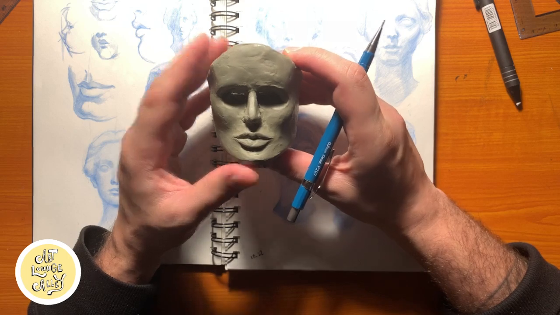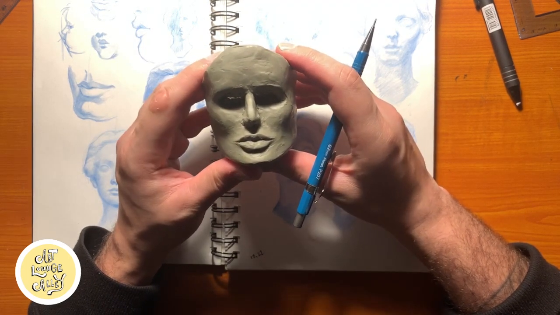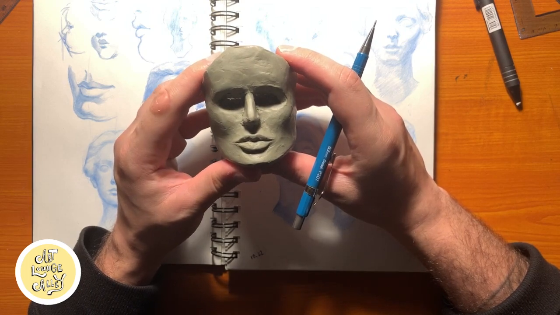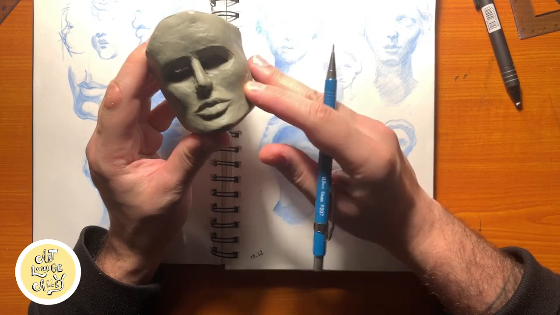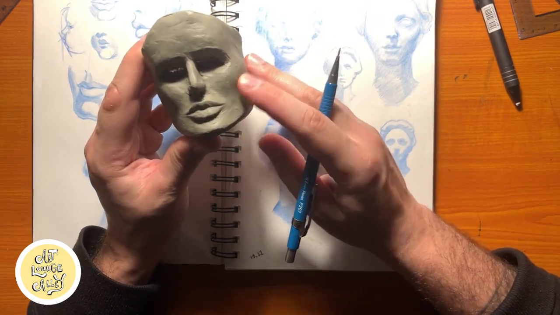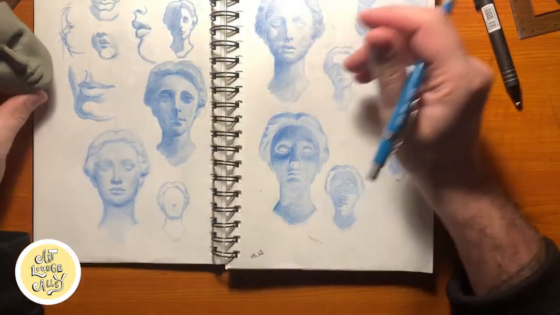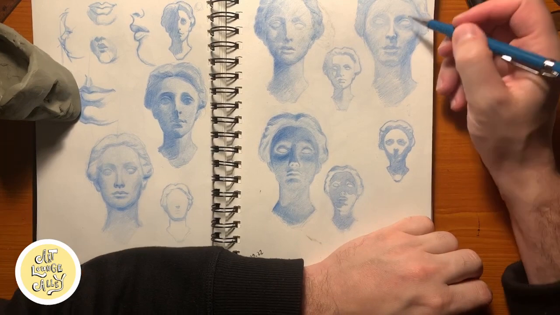So that all becomes just whatever your imagination wants to create. But prior to it, just understanding that foundation really gives you that solid ground to work from.